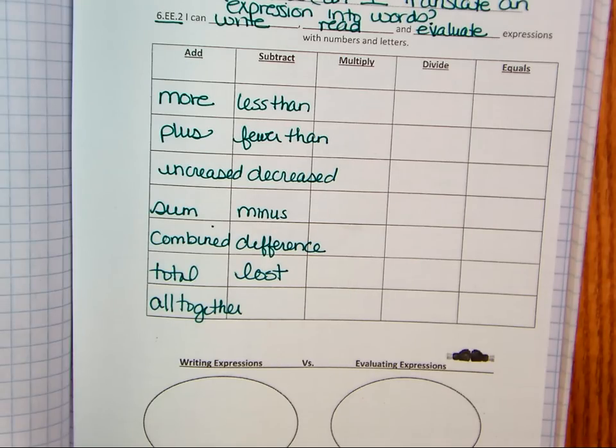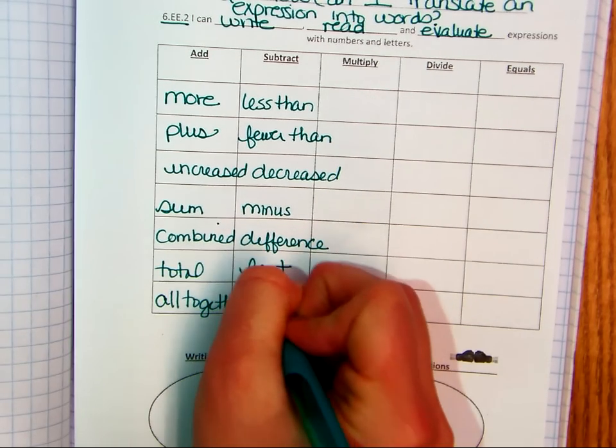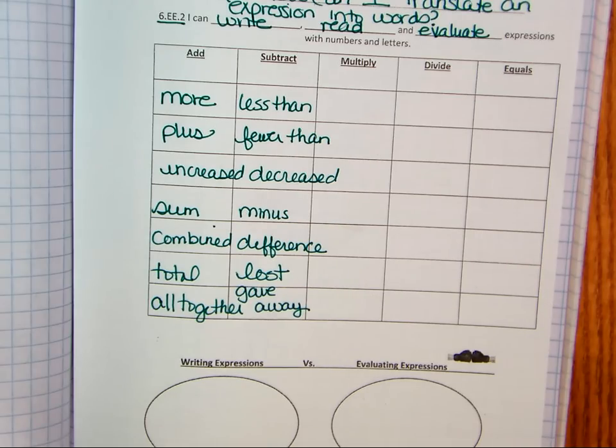And finally, take or gave away. So you could do gave away. If I had 2 dogs and I gave away 1 dog, how many dogs do I have left? Sad day when I lose my dogs. So those are addition and subtraction. Addition and subtraction have the most amount of words that we can use.